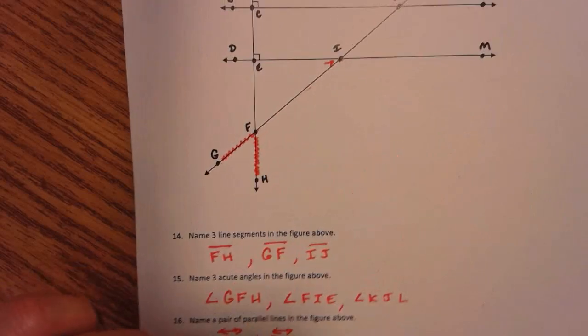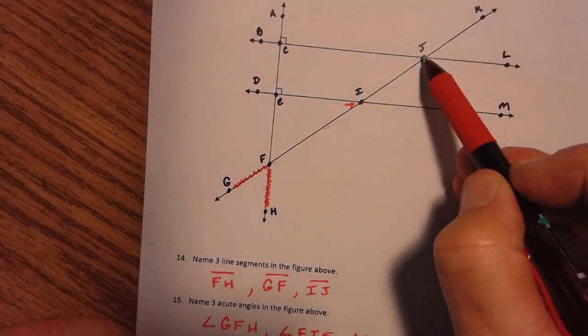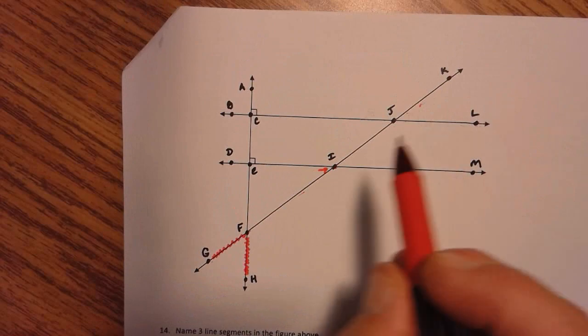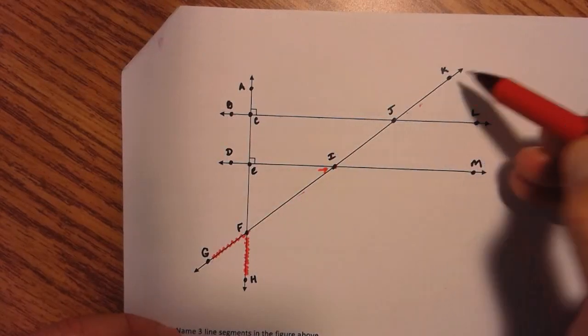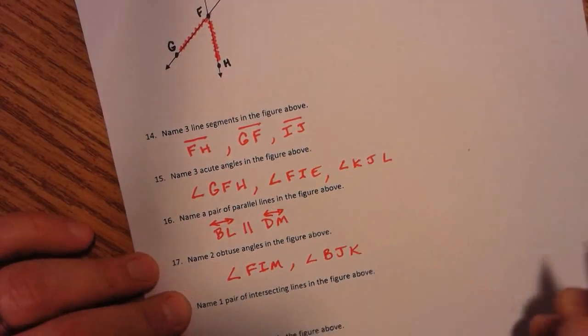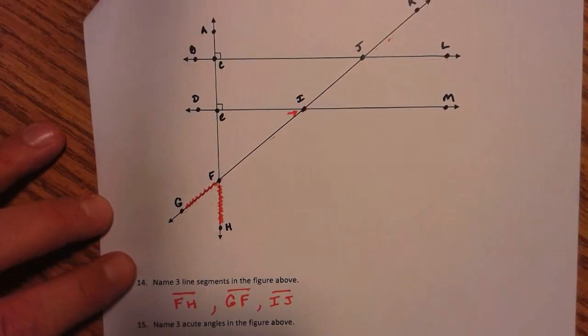And a second obtuse angle, if you notice, this is an obtuse angle right here. This angle right here is obtuse. So another angle is from B to J to K. So angle B to J to K is another. There's several more, but those are the 2 that I noticed that were obtuse angles.